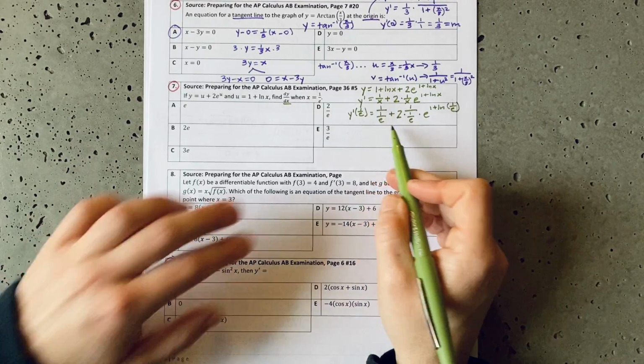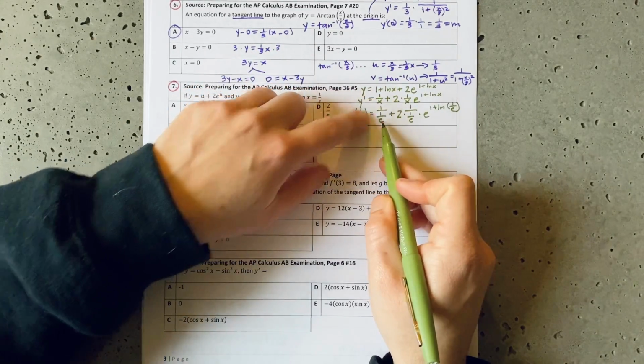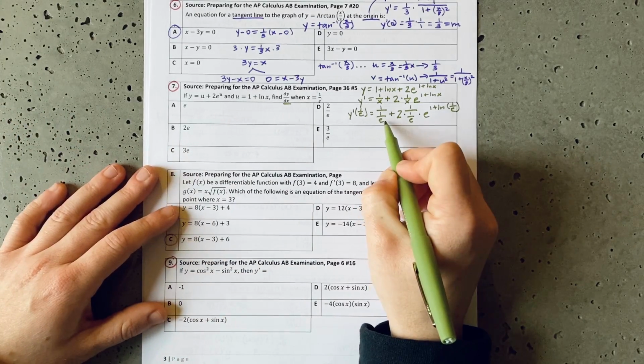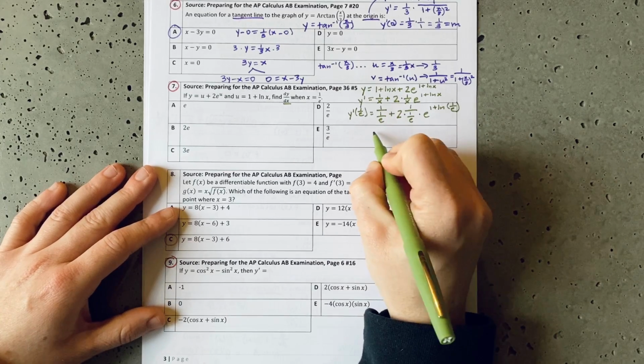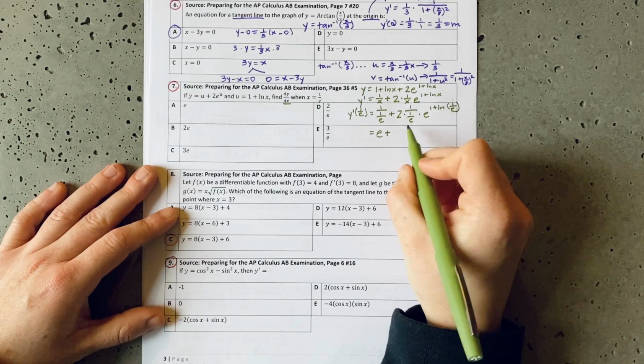1 over a fraction will always cause the fraction to flip. This is going to come up into the numerator, the e. You could multiply by the reciprocal if you wanted to, but I just know this trick. So e comes up to the top. It's e over 1, which is just e. So equals e plus, same thing here, e over 1.